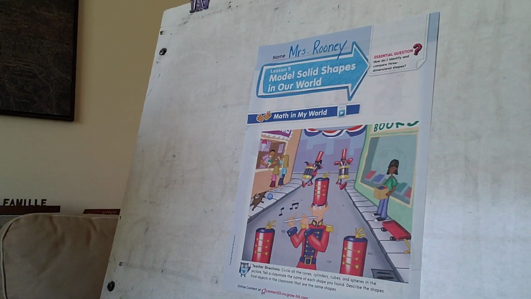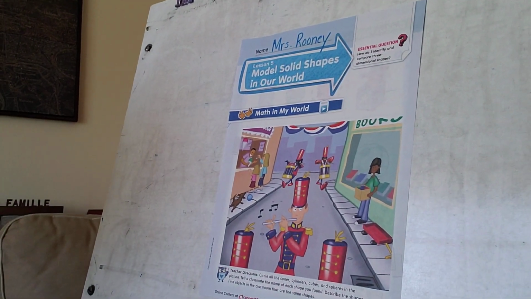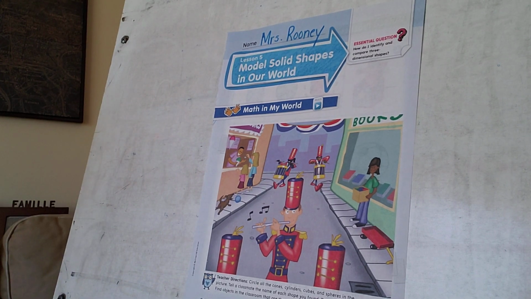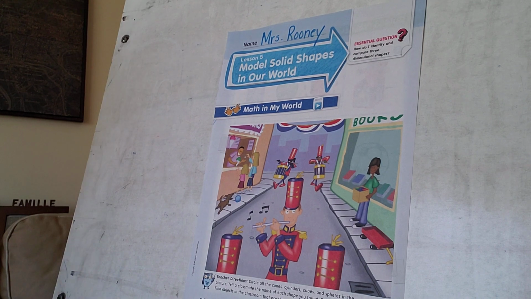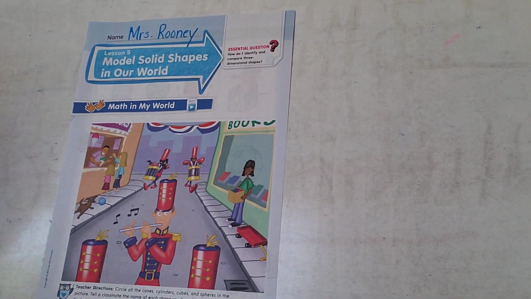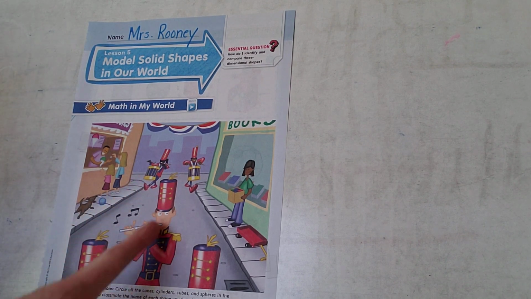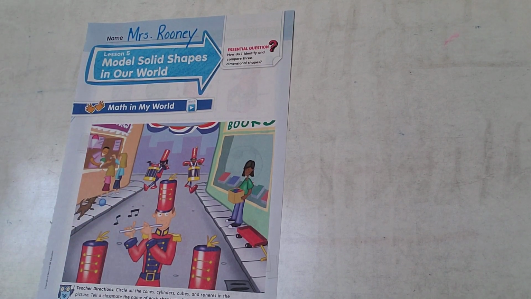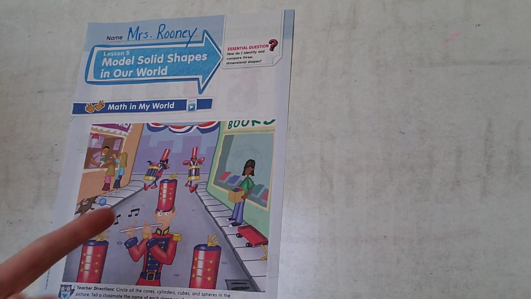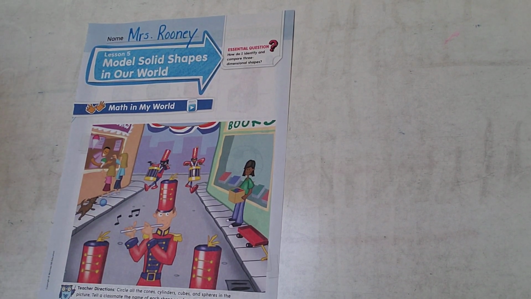All right, so today what we're going to do is look at real world things and look for those matching shapes, okay? So let's take a look at our picture. All right, there's a parade going on, right? What part of the musician's uniform is on his head? His hat is, right? Think about our solid shapes. Which solid does his hat really look like?